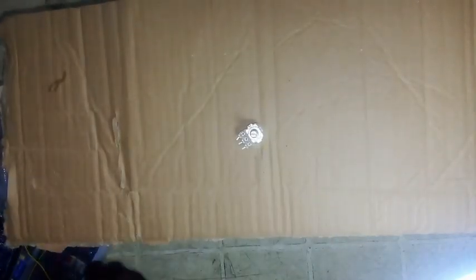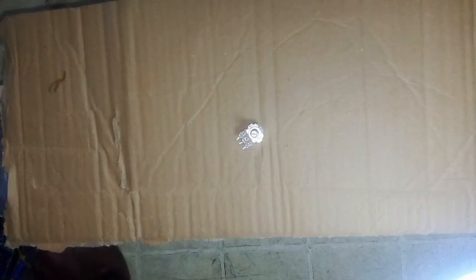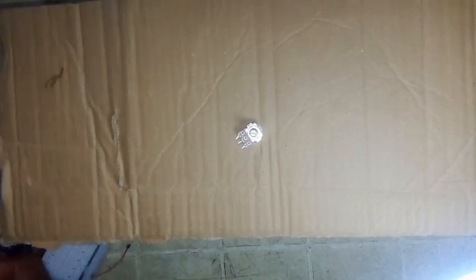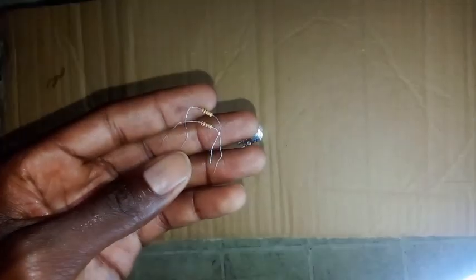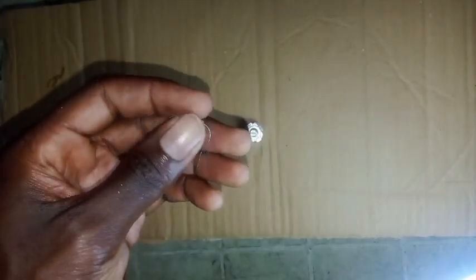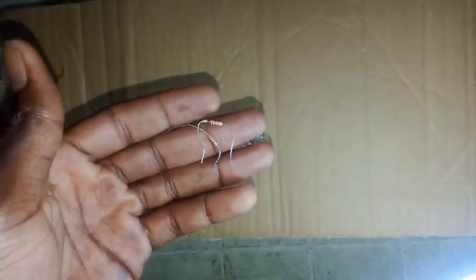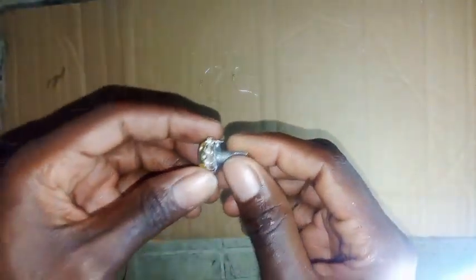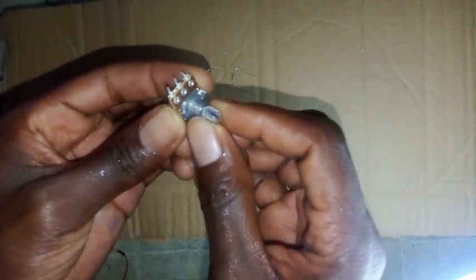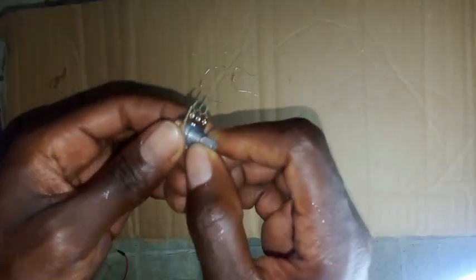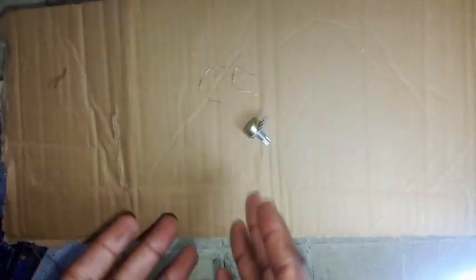Think of it like your usual normal resistors, the ones we are used to, but for those the values are fixed. If it's 220 ohms, that's it. If it's 1 kilo ohm, that's it. But for this guy, the resistor value can be changed. As you adjust this knob, its value changes.